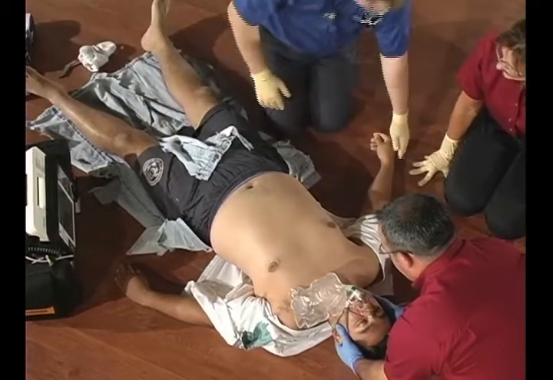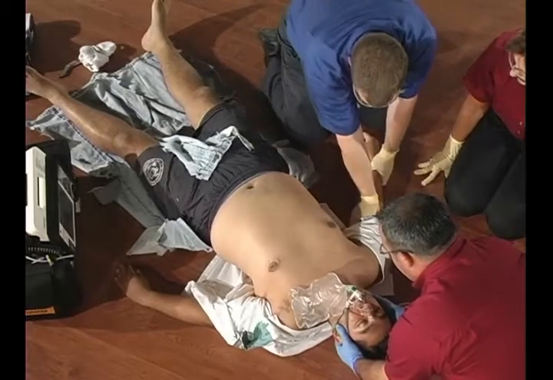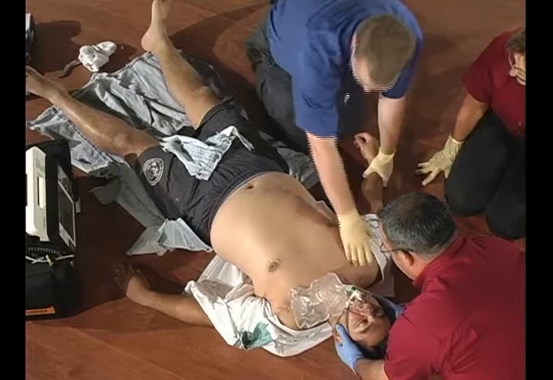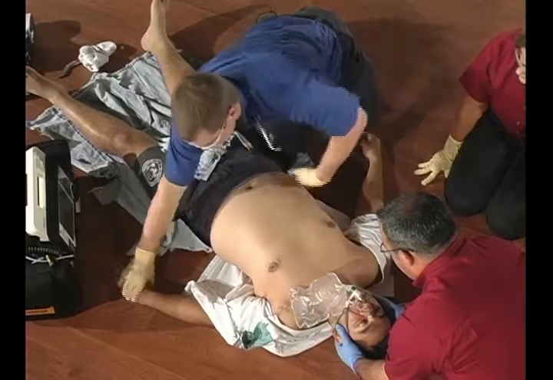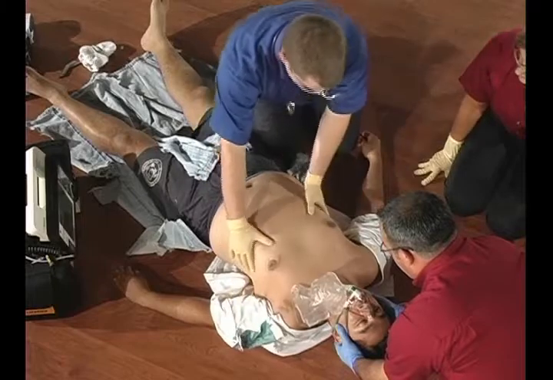Moving on to the arms, beginning at the hands and working my way up. No trauma found. No trauma found to the patient's left arm as well. Okay.